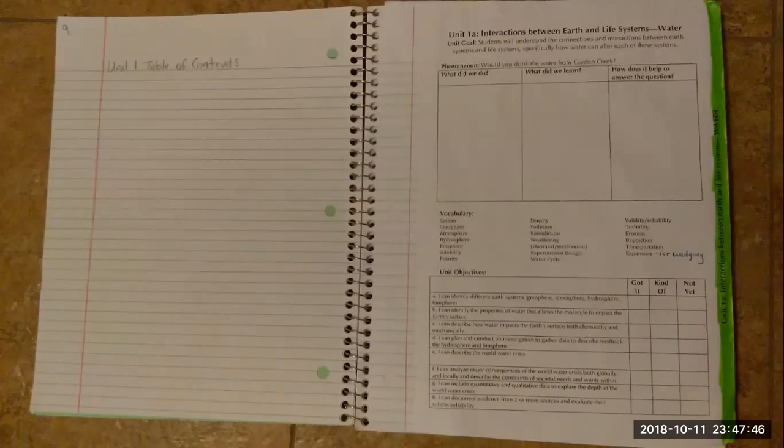And they can mark off, do they have it for sure? Do they kind of have it? Do they have it not yet? So that's a work in progress. As they're getting things, we're hoping they're moving to the left column that they've got it. We also go back and periodically help them fill in the what did we do, what did we learn, and how does it help us answer the question?